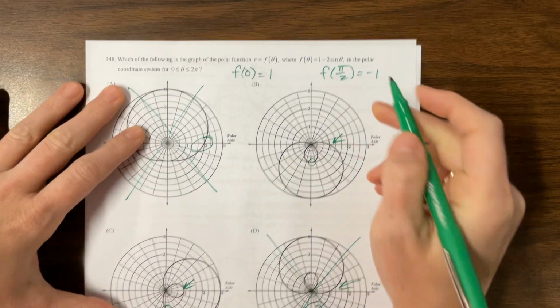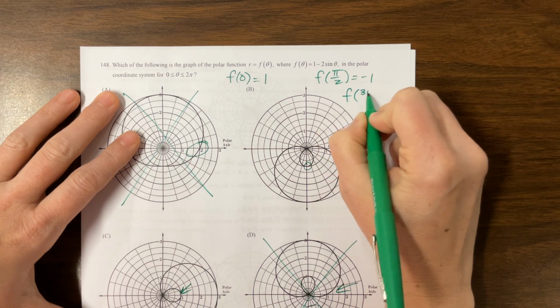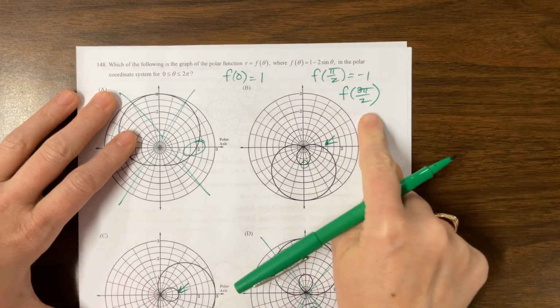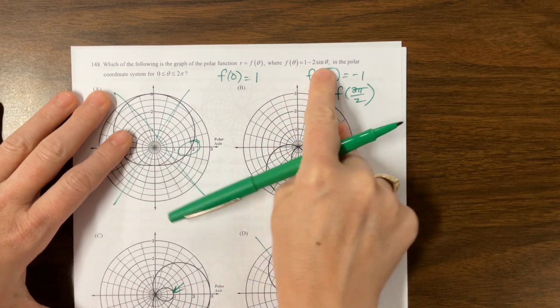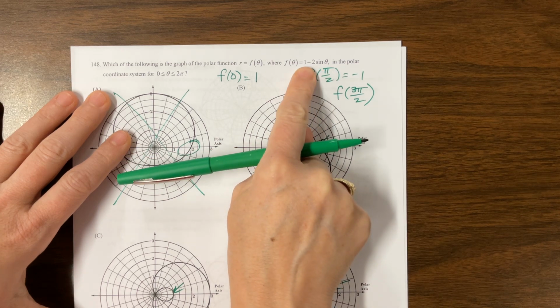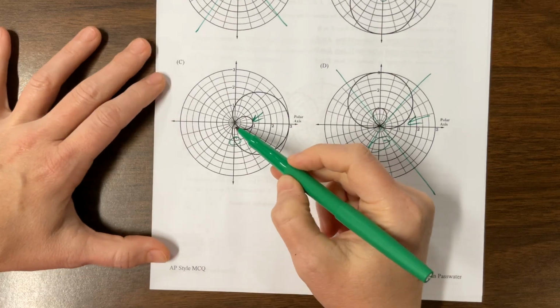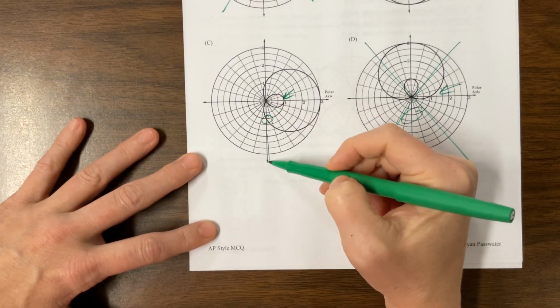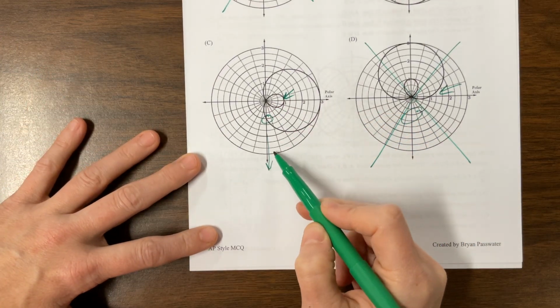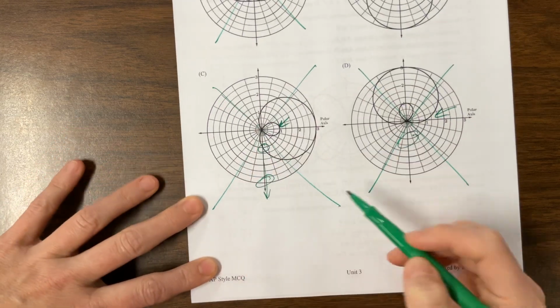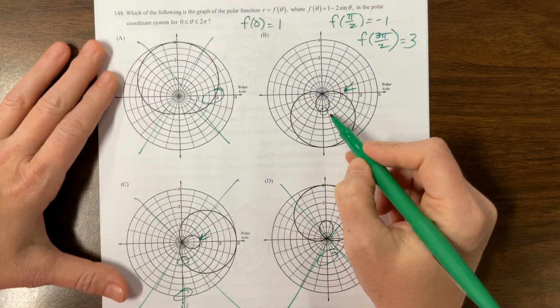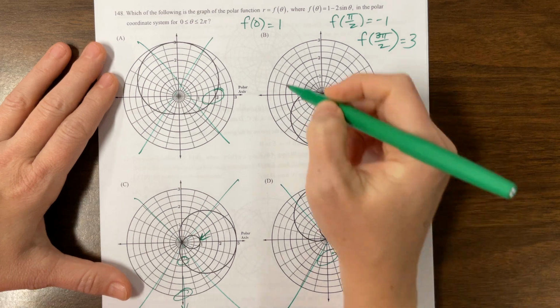Let's look at 3 pi over 2. f of 3 pi over 2: sine of 3 pi over 2 is negative 1, times negative 2 is positive 2, plus 1 is 3. Looking at this one, 3 pi over 2 would be coming down this way. I don't have anything out here at 3, so that eliminates that one. And we do have something at 3 right here. So this is the one.